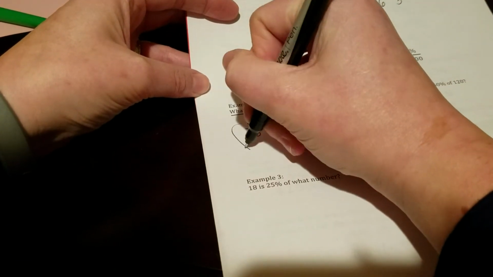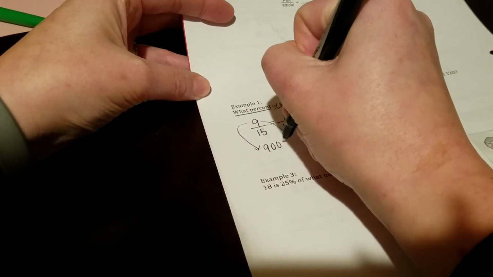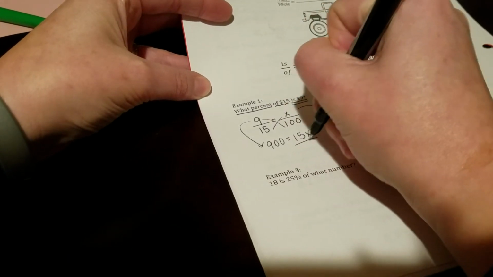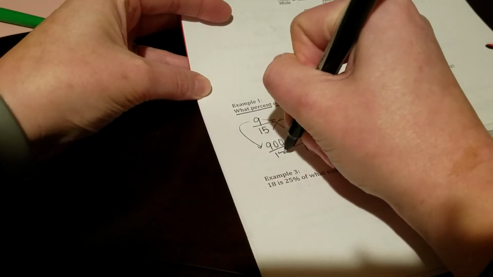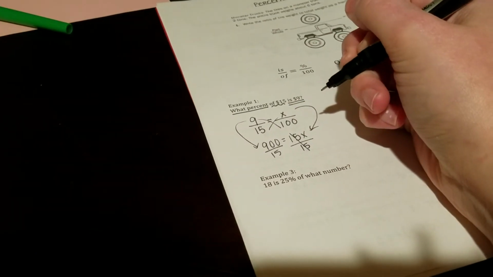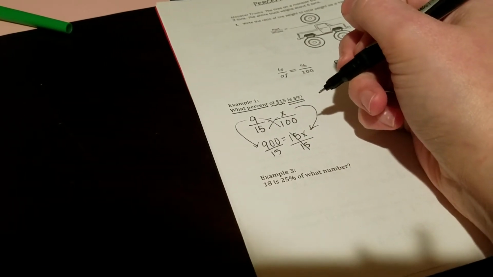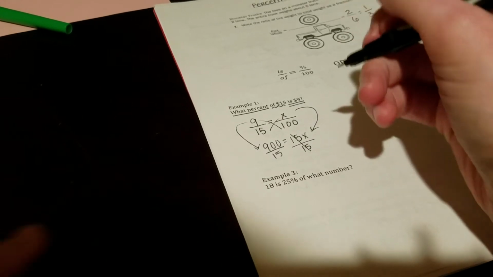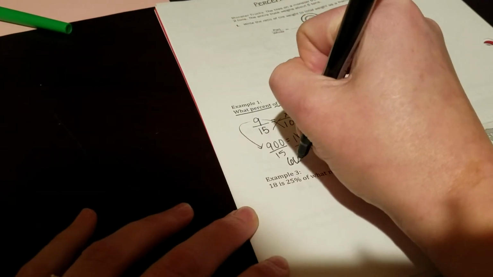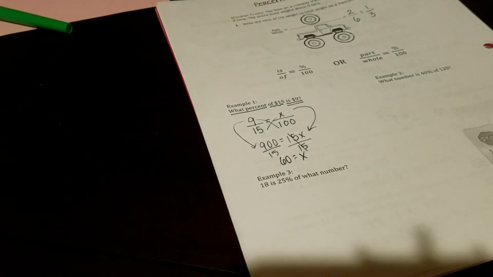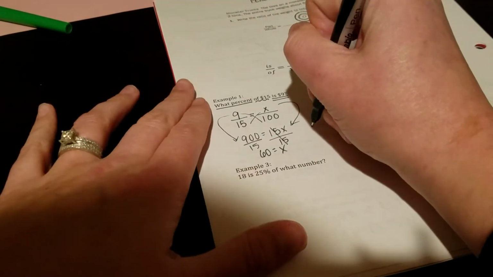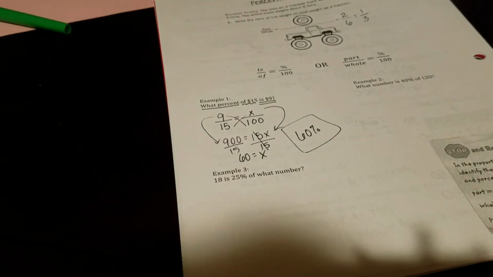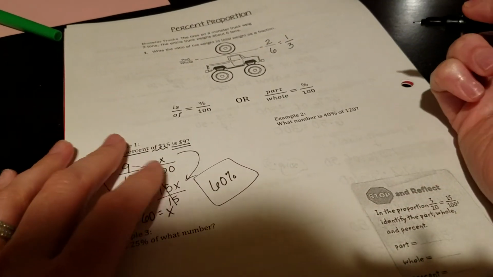From here, you just solve this as a proportion. Use your heart method, and you get 900 equals 15x. Divide by 15, and you get 60 equals x. Now just be careful, because it did say what percent, so your final answer would say 60%.